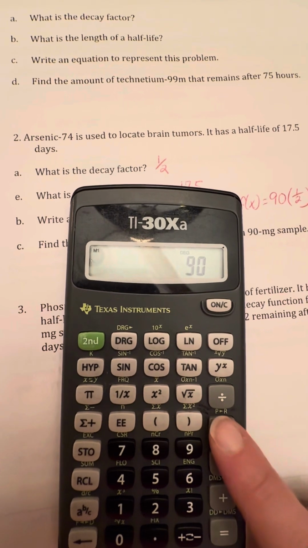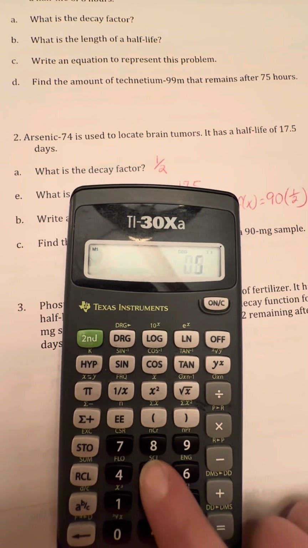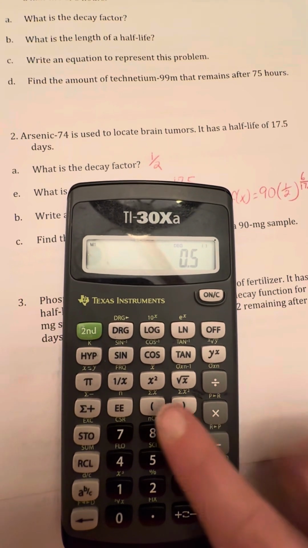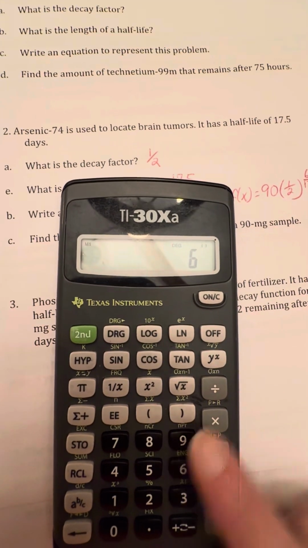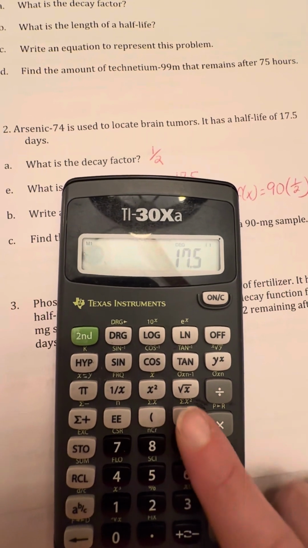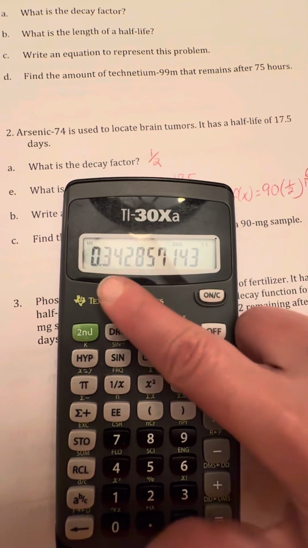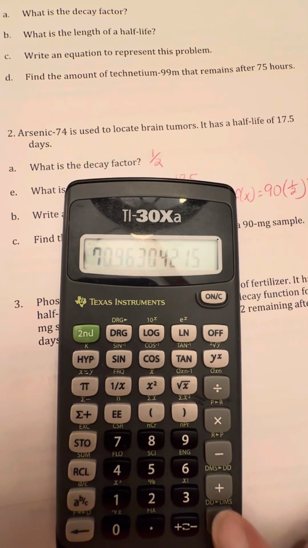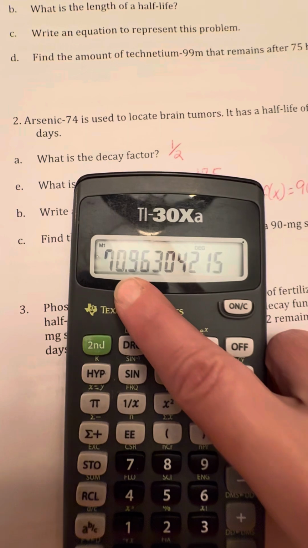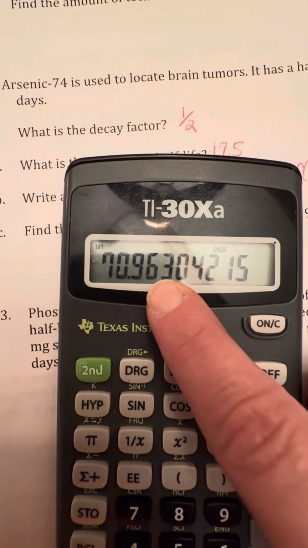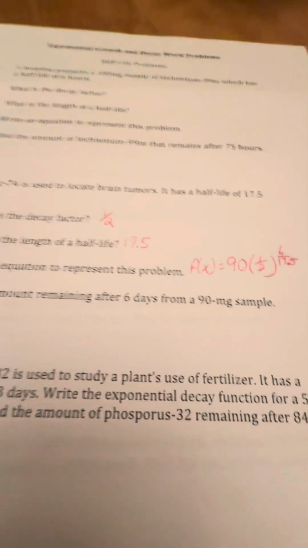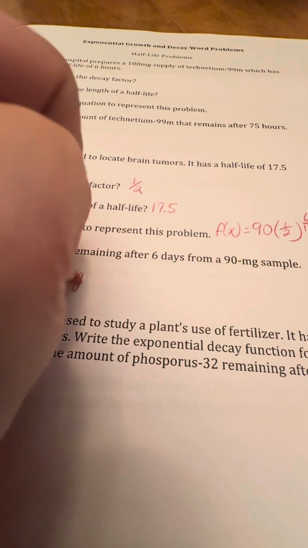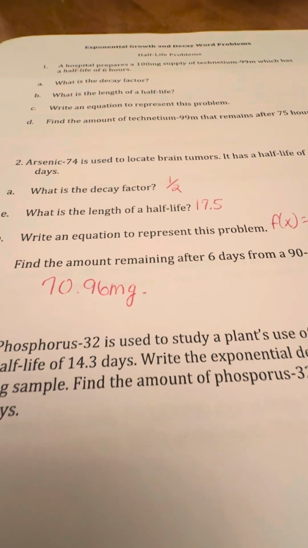So 90 times 0.5. We're going to hit this button right here, the exponent button. We're going to put another parenthesis, and put 6 divided by 17.5. Of course, you can always do this individually if you need. That's what I get when I do 6 divided by 17.5. Then I hit equals again, and I get my finalized answer, which is 70.96. So my answer for this problem is 70.96 milligrams. That is how much is remaining.